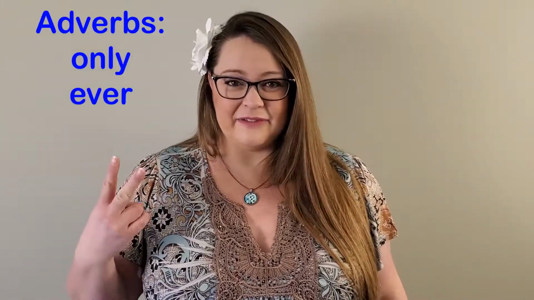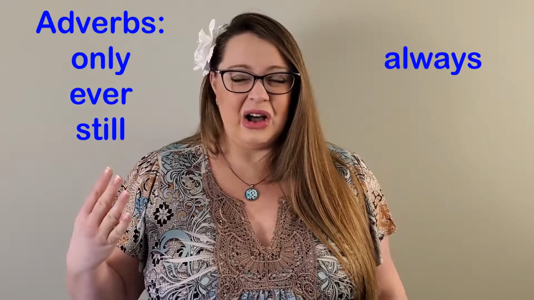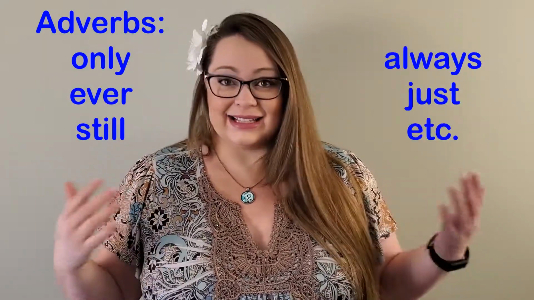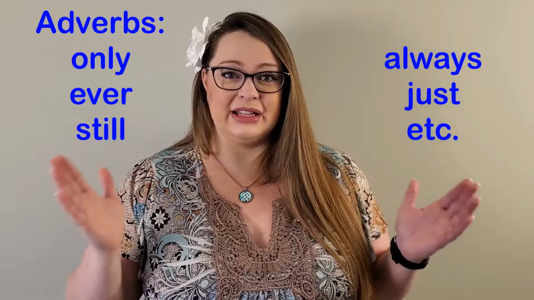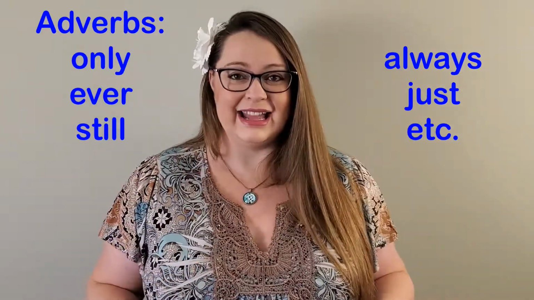Another quick mention for those looking for some more advanced language tips is that adverbs such as only, ever, still, always, just, etc. are placed similarly to the word not in a negative form, with the adverb coming after will in will sentences and after the conjugated form of to be in going to sentences.